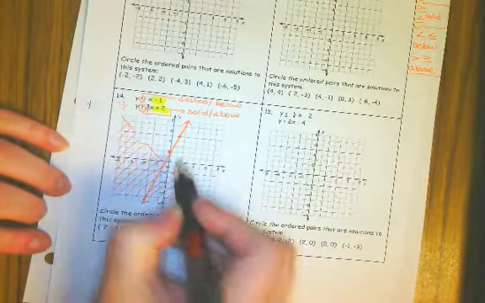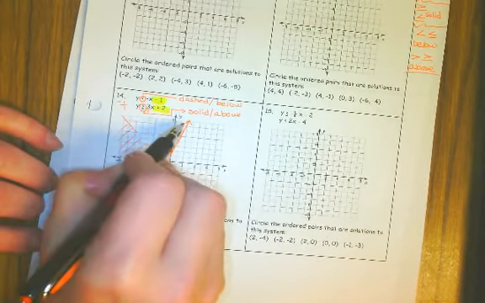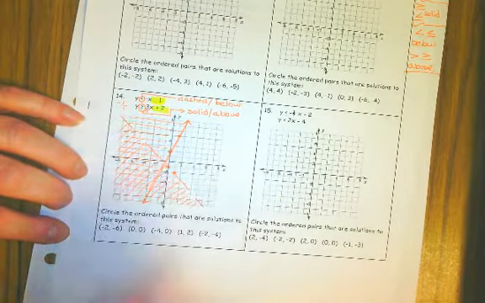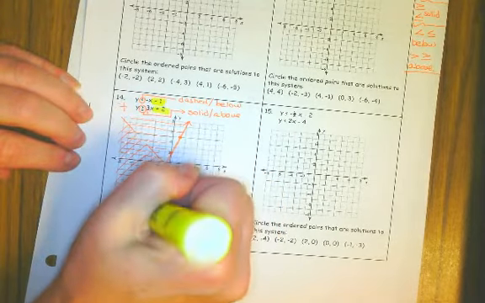Now again, sometimes it can be hard to tell when the slope gets really steep. So again, if you put your pin on the y-intercept, move it straight up. That means you're on this side of the line. And this is my solution area because that's where the two things intersected.